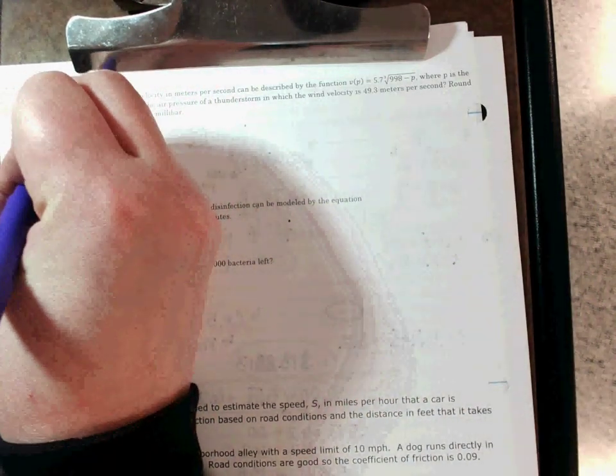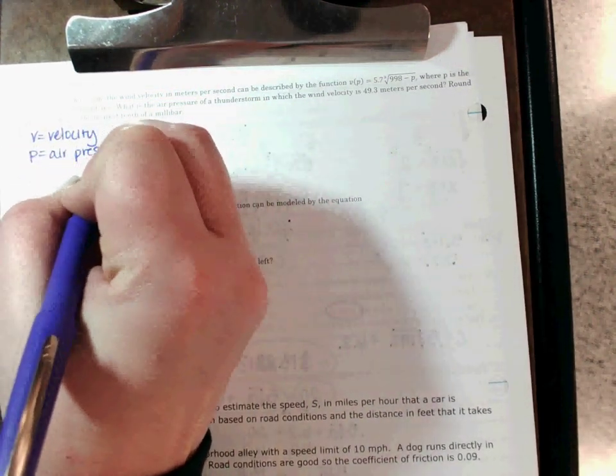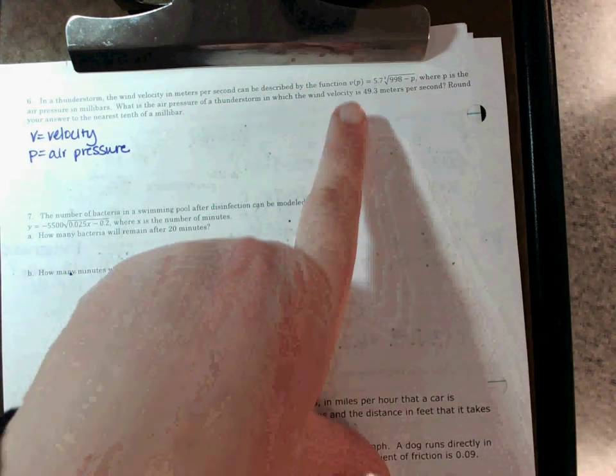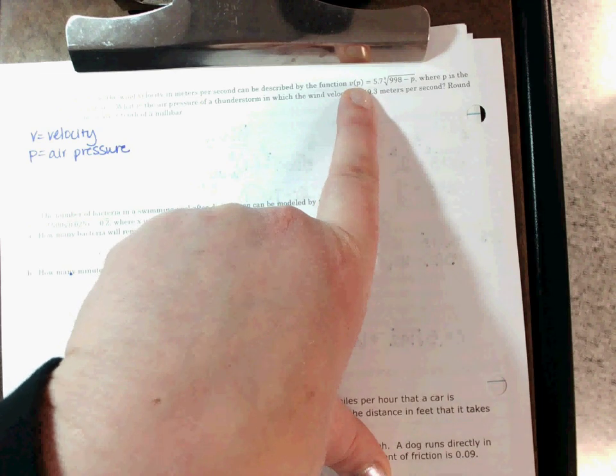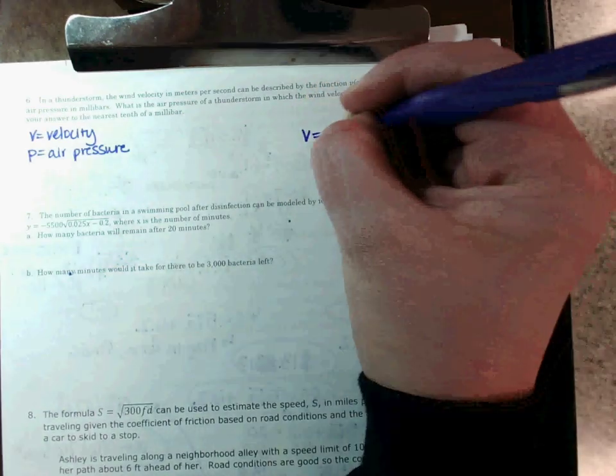Okay, next one. It says the wind velocity in meters per second can be described via V of P equals blah, blah, blah, where P is the air pressure in millibars. Okay, so let's circle. Actually, I'm going to write that over here to the side. So V is velocity. And then it said that P is the air pressure. If the words were right next to each other, I'd just circle it, but they're not. Now remember, this is what I would do. When you see this V of P, I would just make it only a V. So this is really just V equals 5.7.